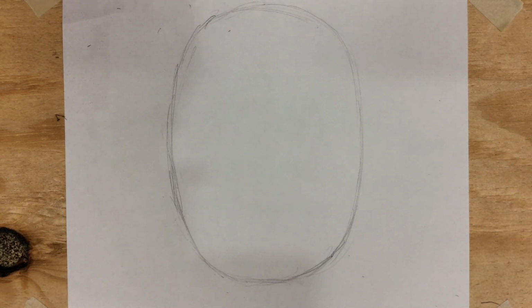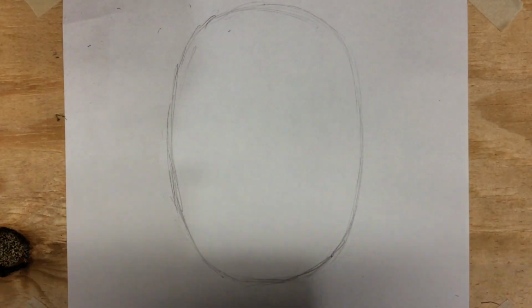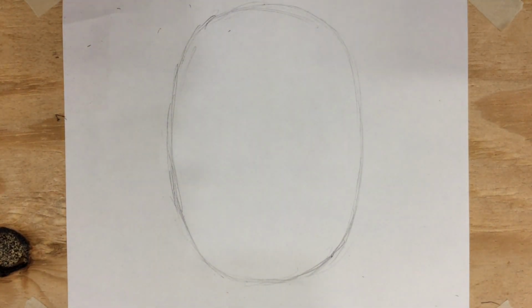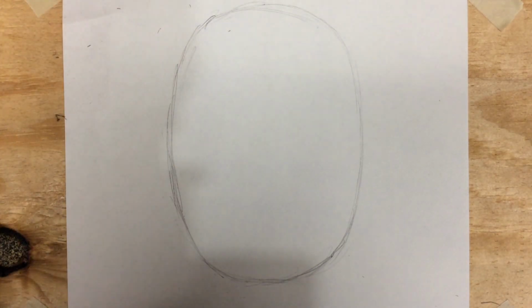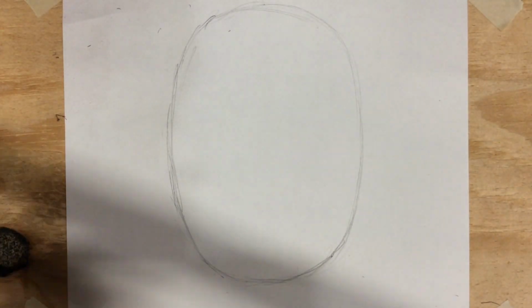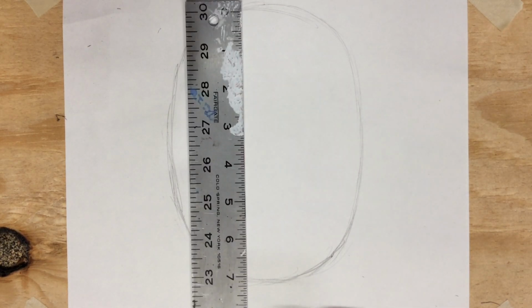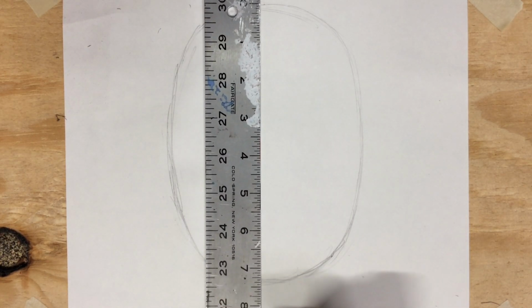Next, we are going to figure out where the eyes go. And I'm going to do that with a ruler so you can see that this head is about 7.5 inches tall.